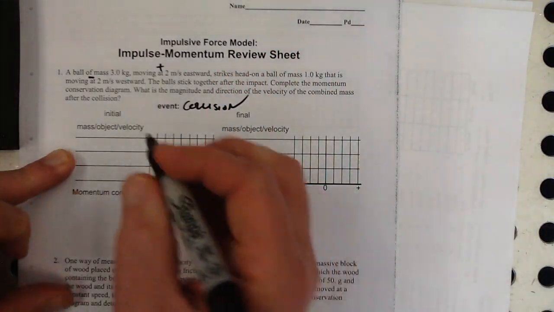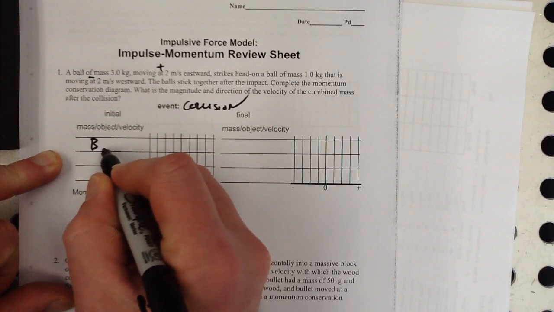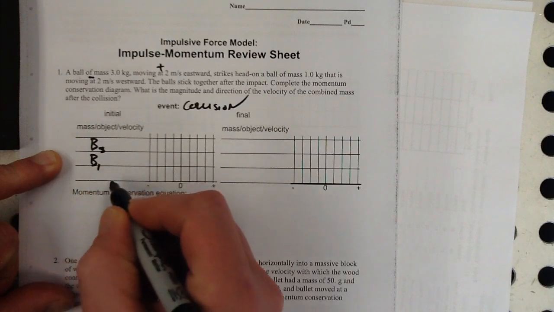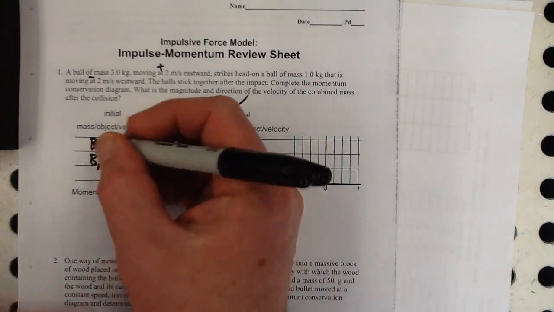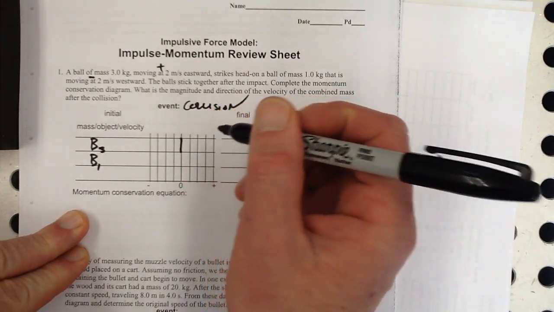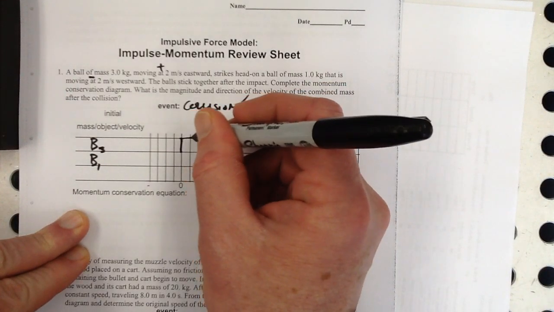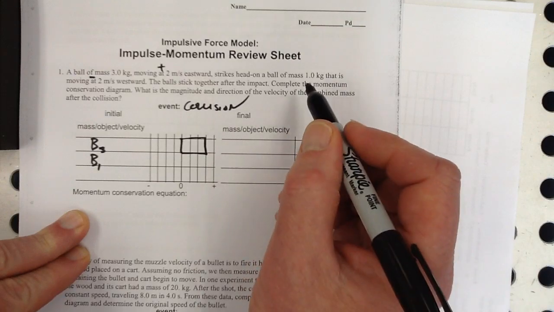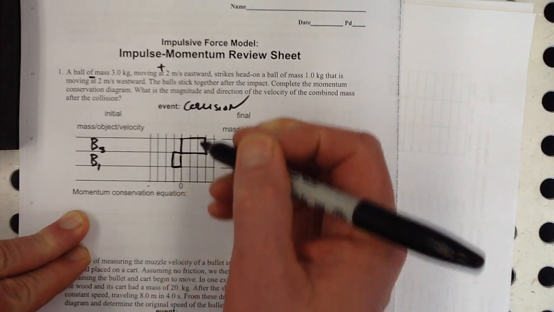All right, so at the start, I've got the ball of mass 3 and the ball of mass 1. I'm just going to subscript them like that, their masses. This one's moving to the right, and this one's moving to the left.